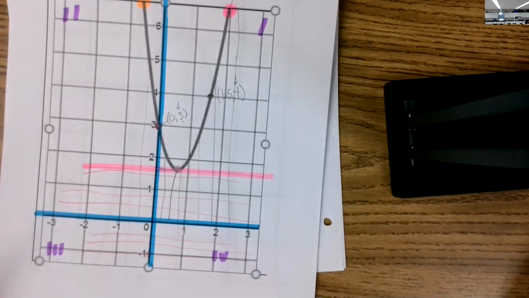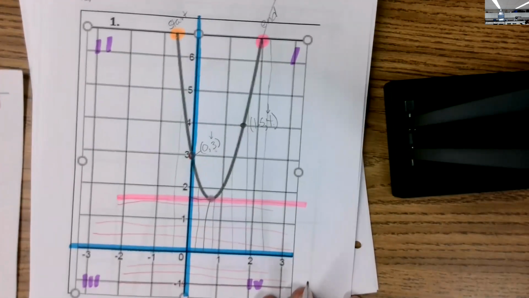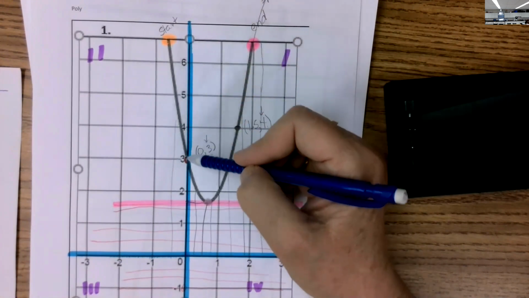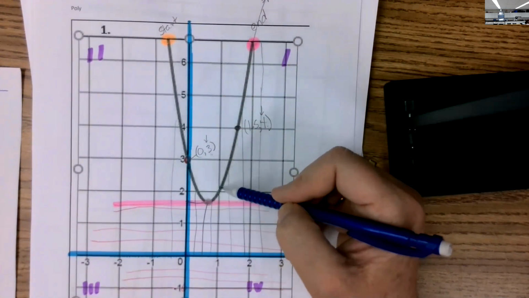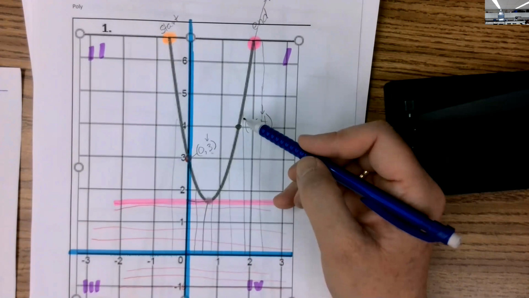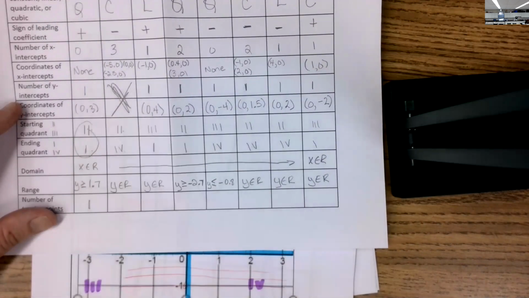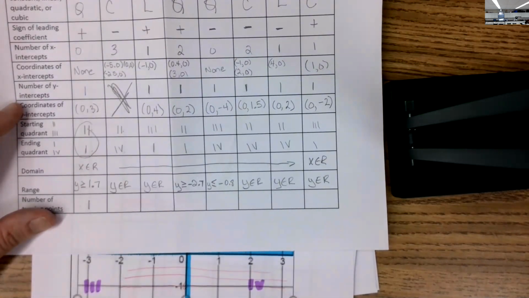So here's graph number 1. Imagine you were a little bug. You're crawling down it. Crawling down, crawling down, crawling down. You get here, and now you're going back up. That's one turning point. So number of turning points, 1. Which also matches what the booklet just said.